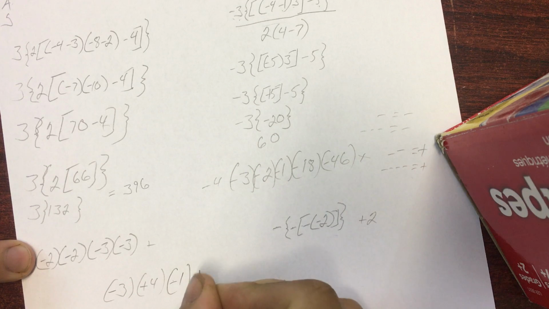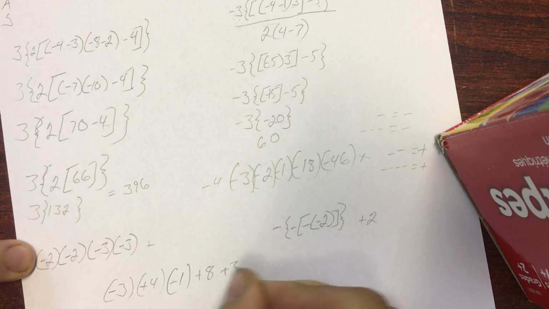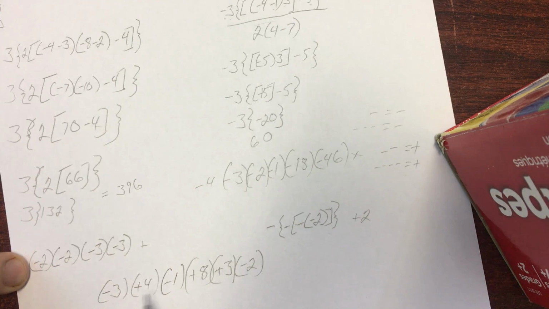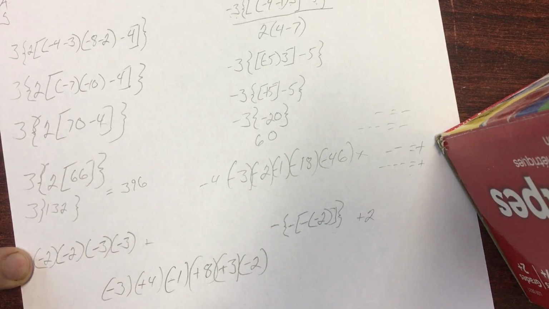Now, if you would have negative 3, positive 4, negative 1, positive 8, positive 3, negative 2. Suppose we've got all these, and we're dealing with them. And we've got positives thrown in here. They don't change anything. Let's still add the negatives. 1, 2, and 3 negatives. We know that our solution is going to be negative.